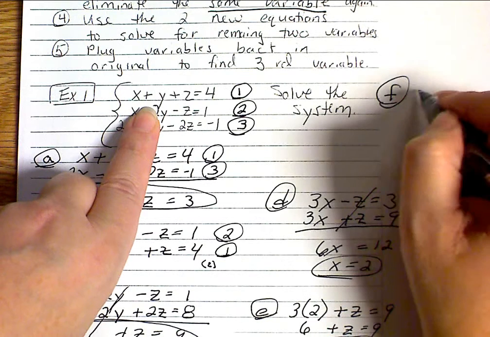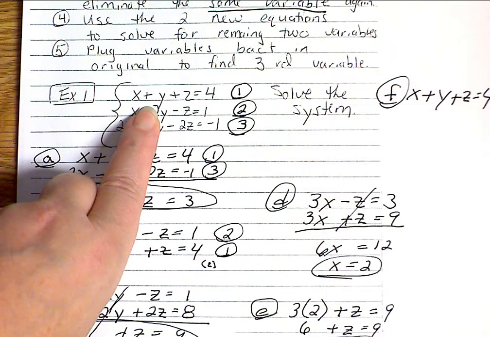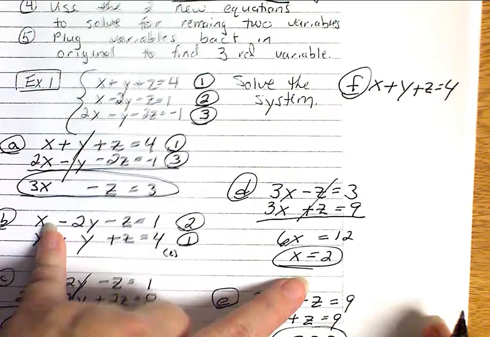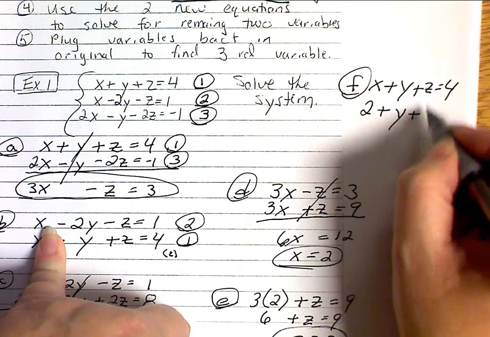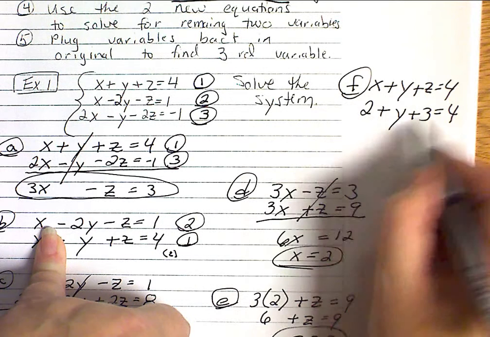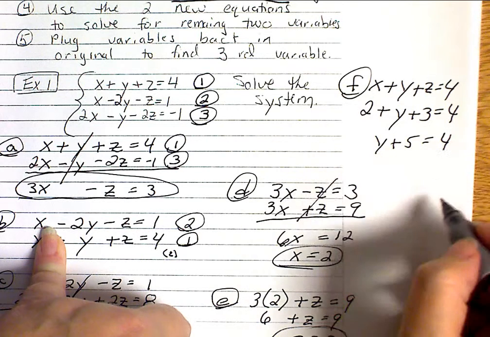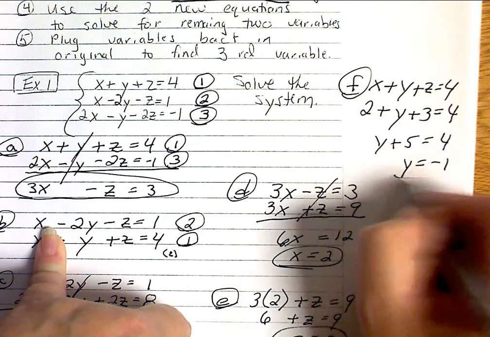And we have x plus y plus z is equal to 4. So I know that x is 2. I don't know what y is. And I know z is 3. So I have y plus 5 is equal to 4. Subtract 5. Y is equal to negative 1.